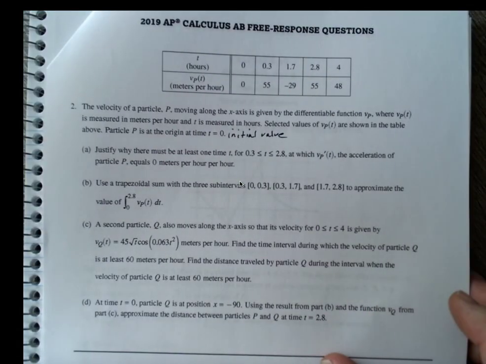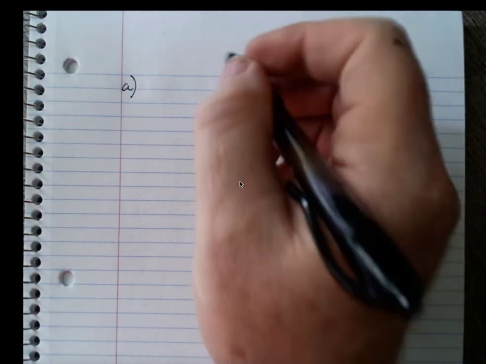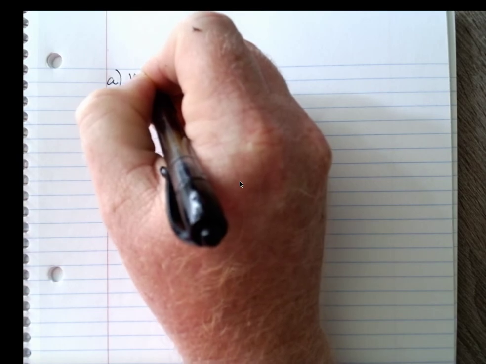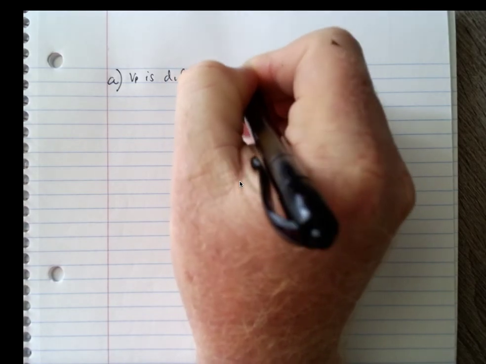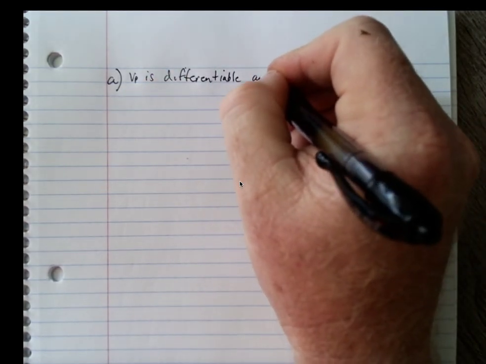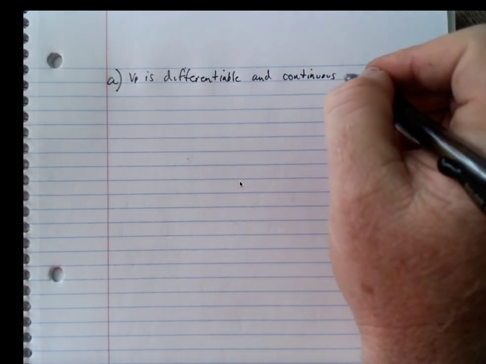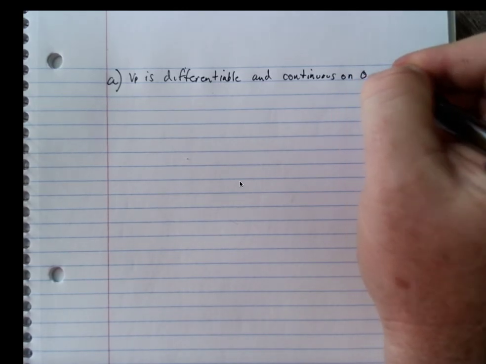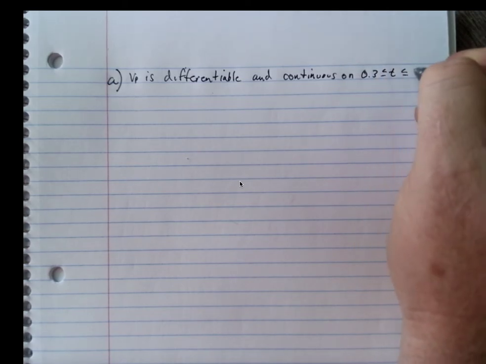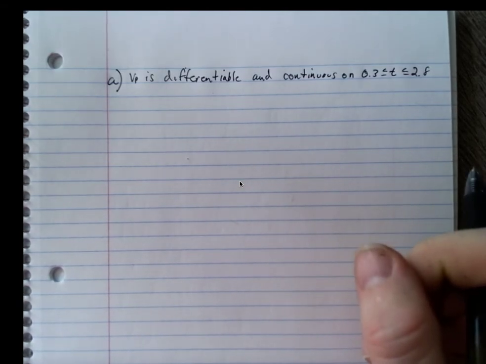This is the key right here, that you must state this. Okay, so before we go on to answering the actual question, the first thing we need to say is Vp is differentiable and continuous on that interval, and that interval is 0.3 to 2.8. Okay, if you don't say that, you'll lose a point there, and I'm not sure if you lose them all, but you must say that. Okay?